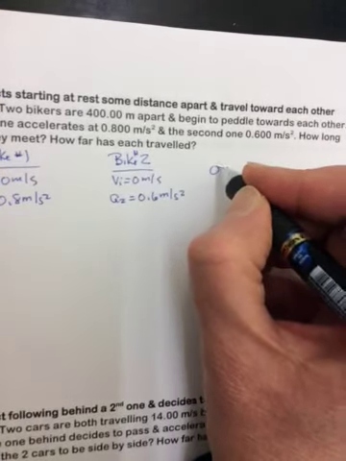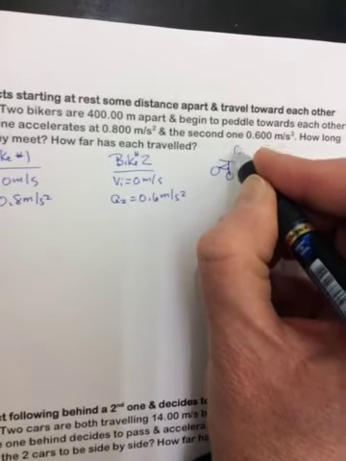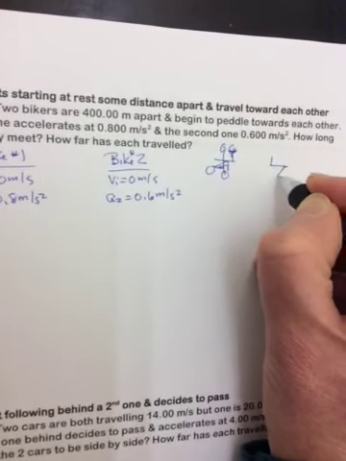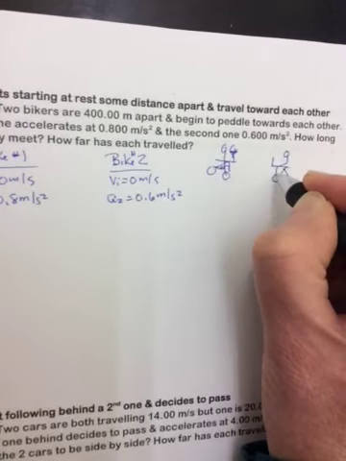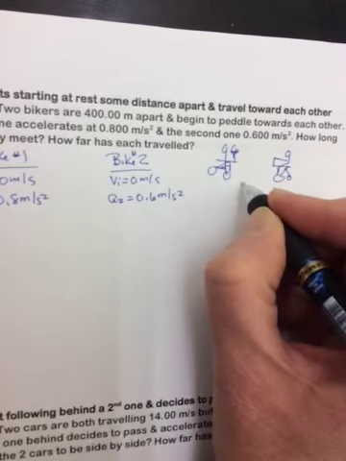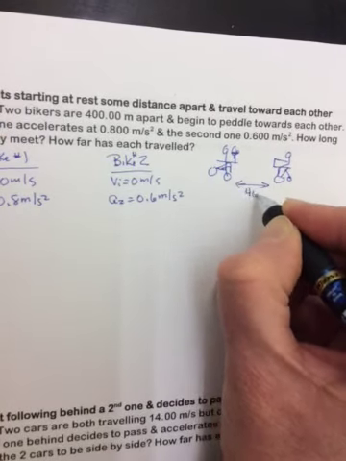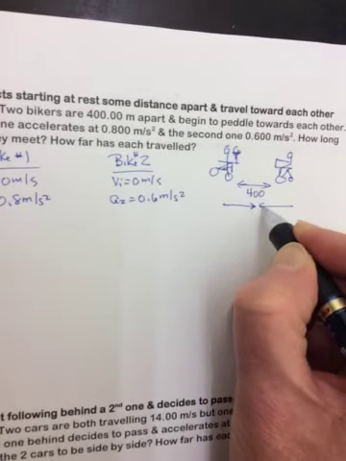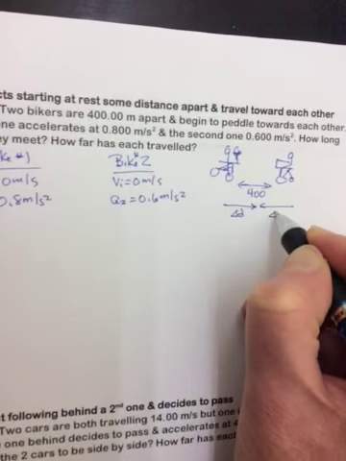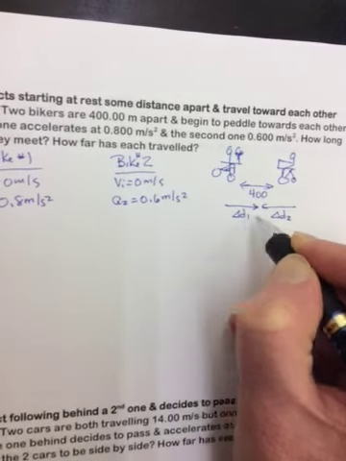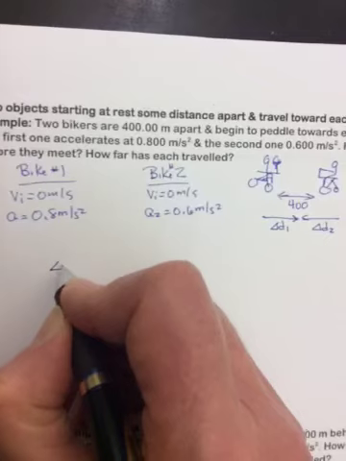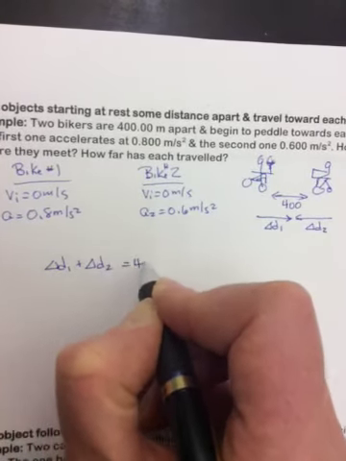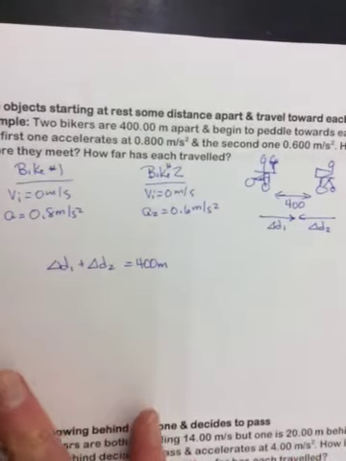Okay, so you need to imagine, here's biker 1. Whoops, that's supposed to be the handlebars. And here's biker 2. Okay, and they are 400 meters apart. So one of them is going to travel this way, one of them is going to travel this way. What must be true about their two delta Ds? They should add up to equal 400. So delta D1 plus delta D2 should equal 400 meters.